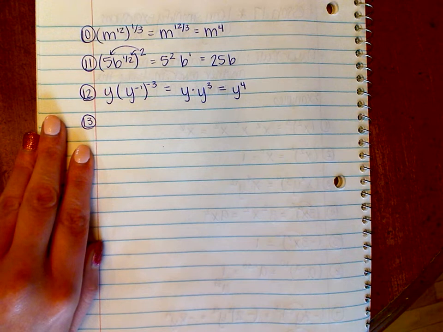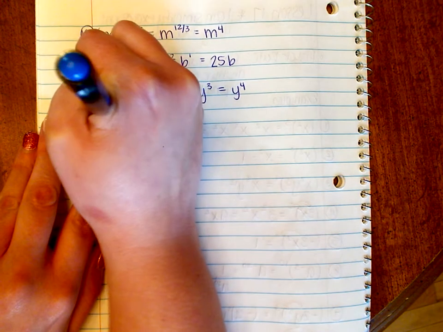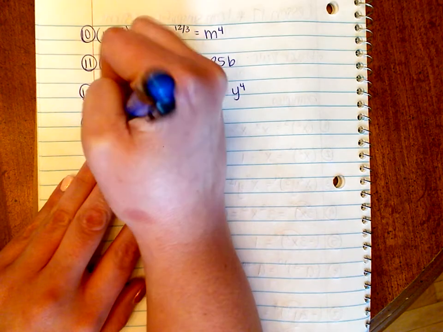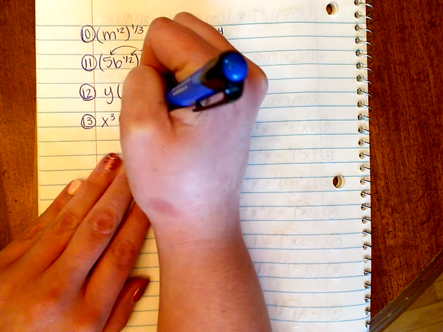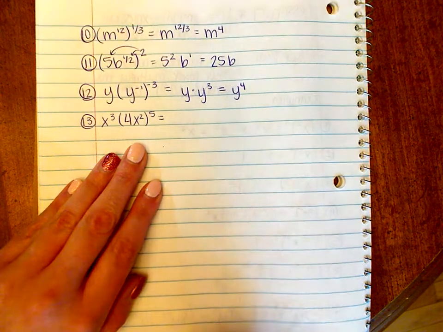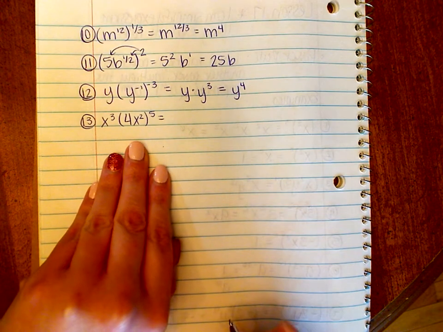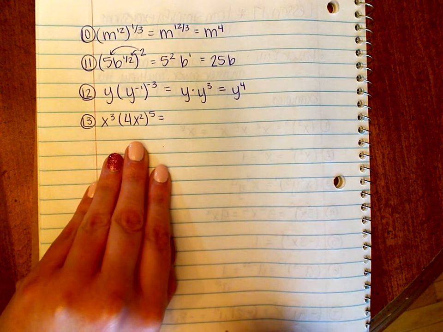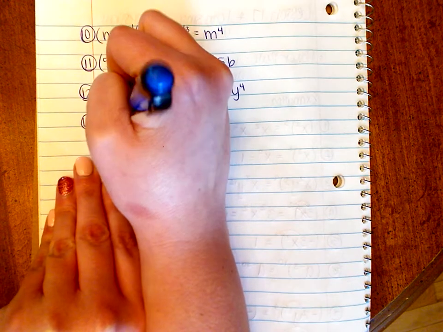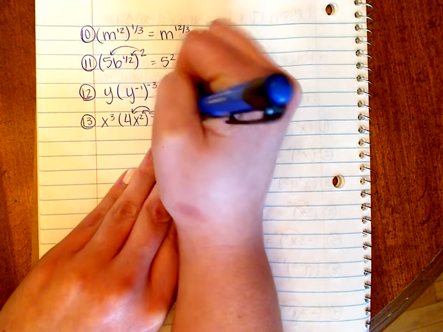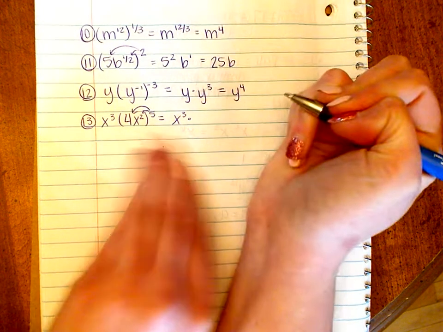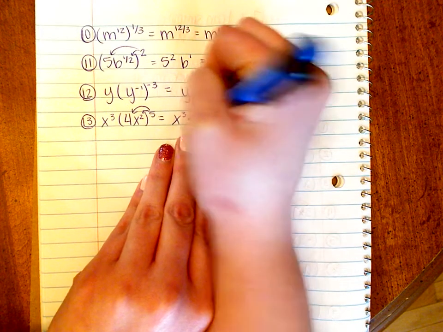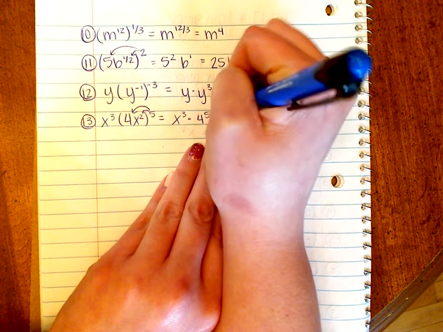All right, let's try another one. Let's do x cubed times the quantity 4x squared raised to the 5th power. Okay, so this one is like the one before. We're going to have to do the power rule and the product rule. So I'll do power first. So I'm going to have x cubed, leave it alone. I'm going to have 4 to the 5th and x to the 10th.